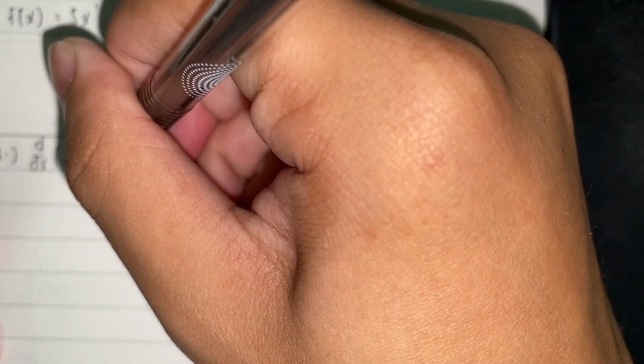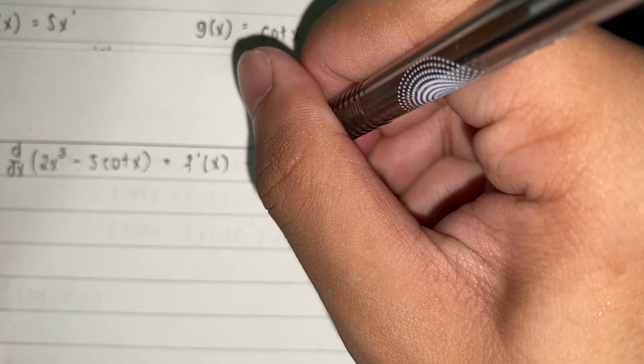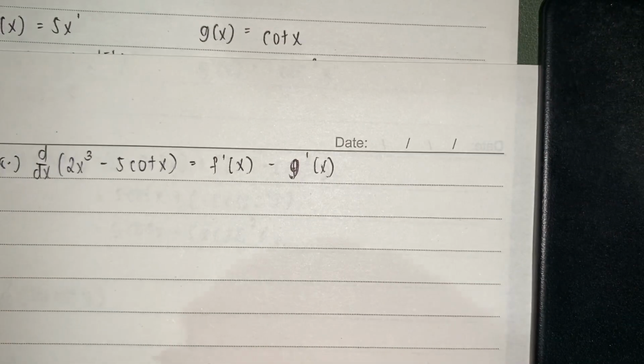So this time let's use subtraction rule. 2x cubed minus 5 cotangent x. So the sum and difference rule, we're going to find the derivative of the first term and subtract it to the derivative of the second term. So let's get right into it now.